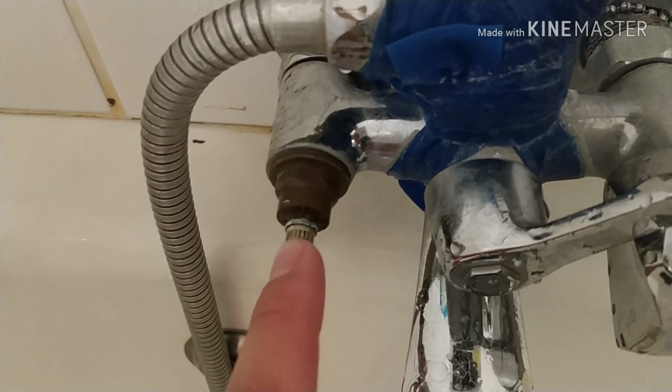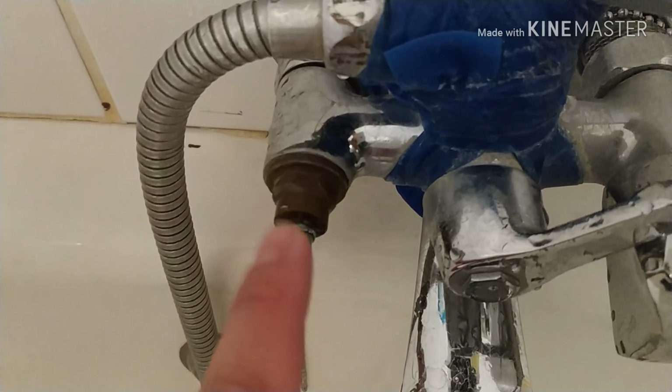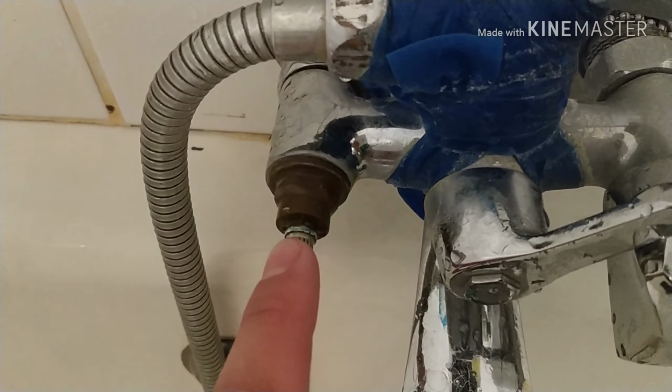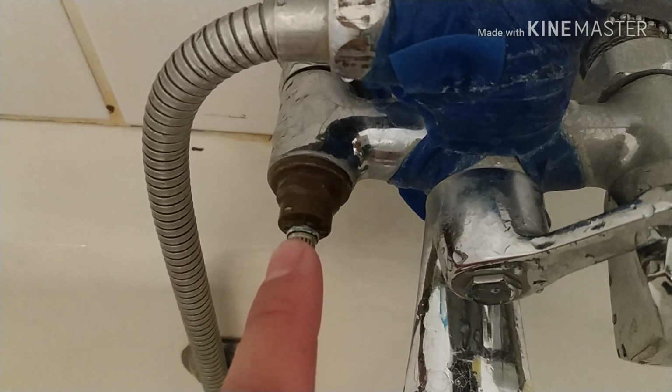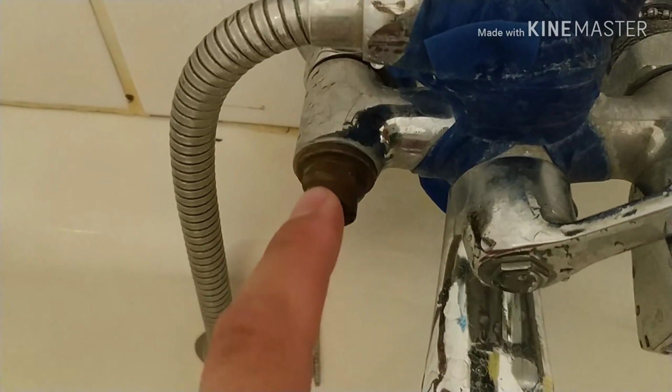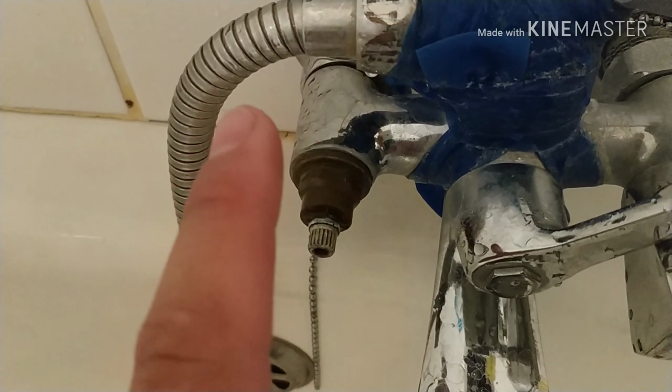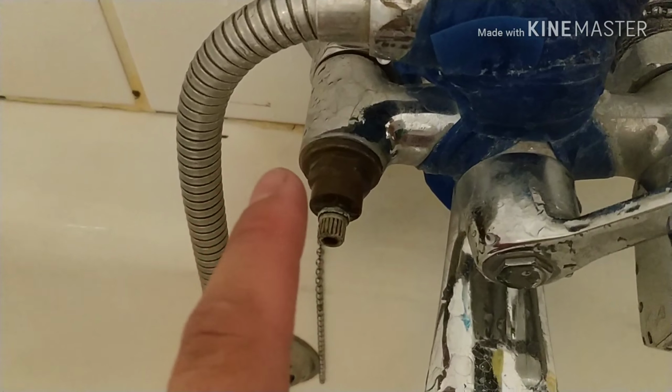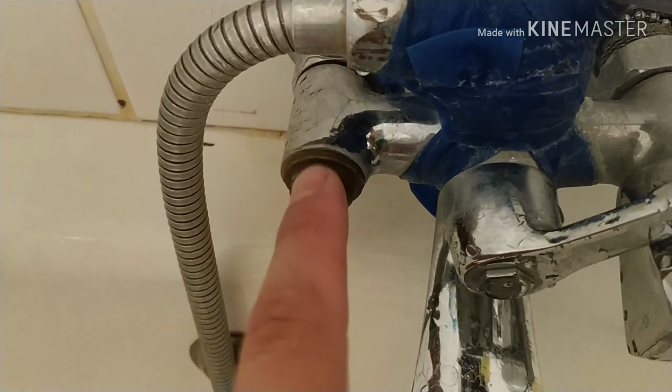So the first hypothesis was wrong, and now the second hypothesis is that there's some trouble inside of this part. So now I'm going to have a look at it and potentially remove it, and we will see.